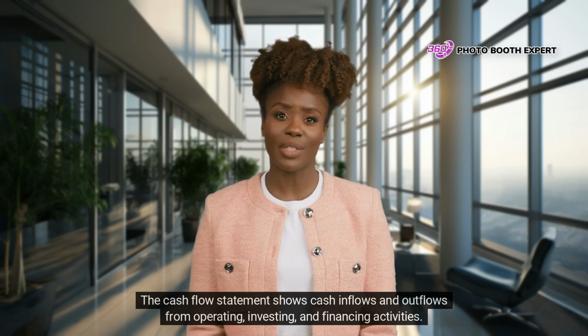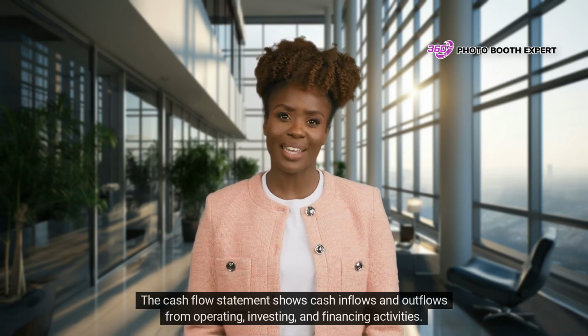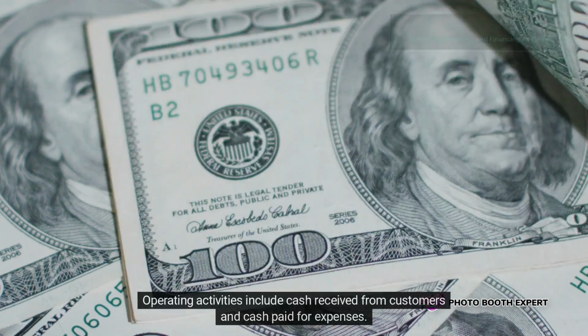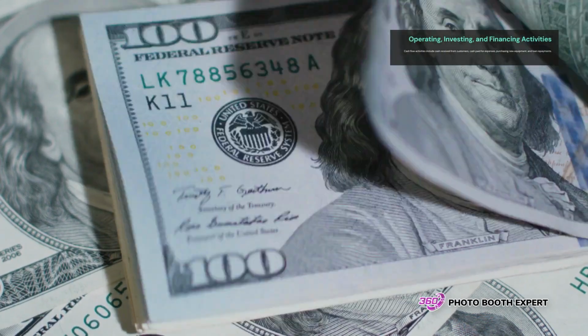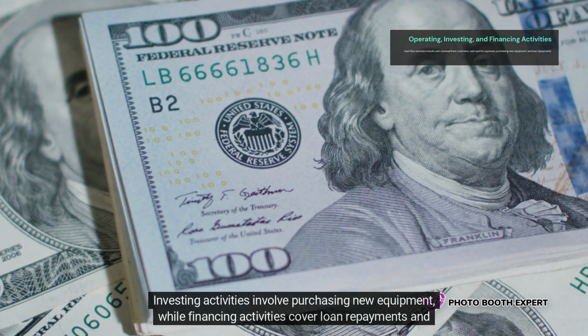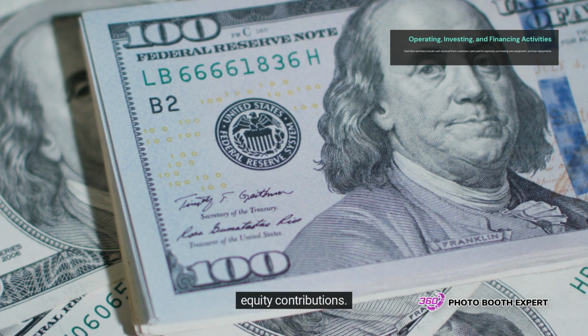The cash flow statement shows cash inflows and outflows from the operating, investing, and financing activities. Operating activities include cash received from customers and cash paid for expenses. Investing activities involve purchasing new equipment, while financing activities cover loan repayments and equity contributions.